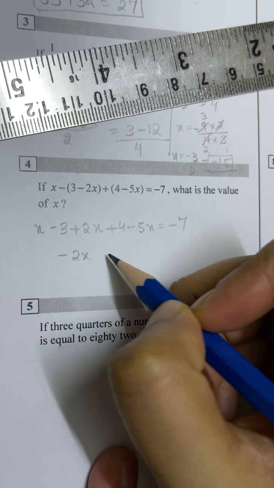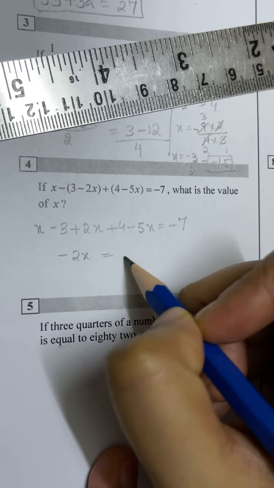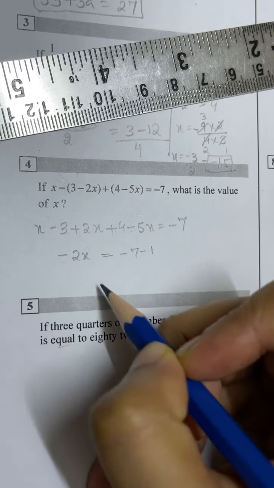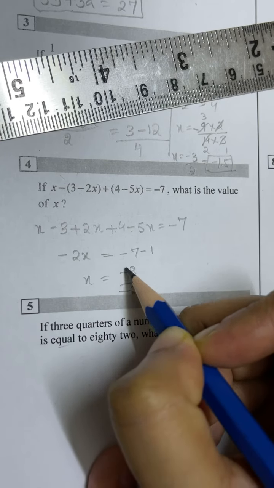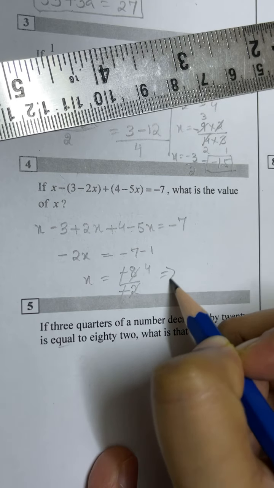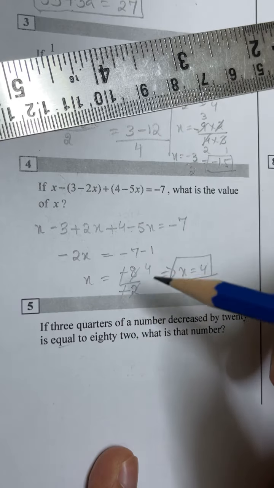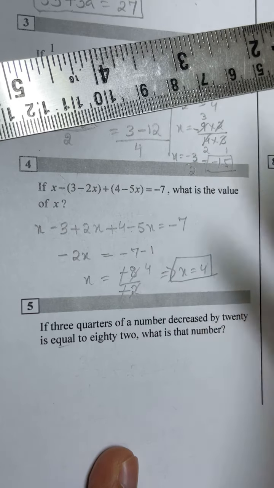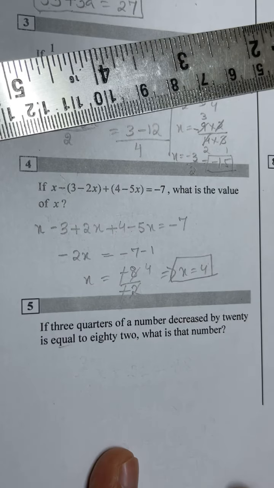Minus 2x is equal to 4 minus 3, which is plus 1. When I bring it this side, it's negative 1. So I have x is equal to minus 8 over minus 2. Minus minus makes it positive. 2 times 4 is 8. So your answer is x is equal to 4. So these are the things you have to be careful with, the signs, when you're multiplying something or subtracting or dividing something.